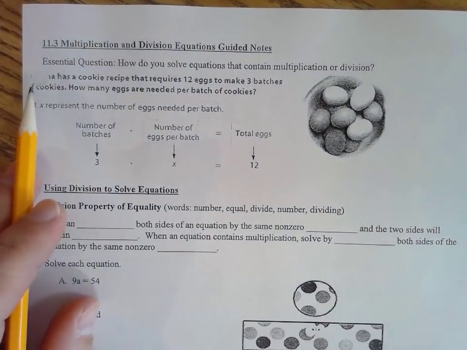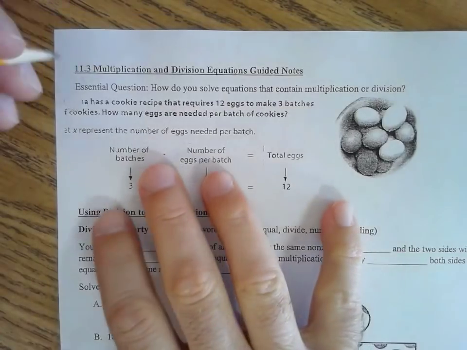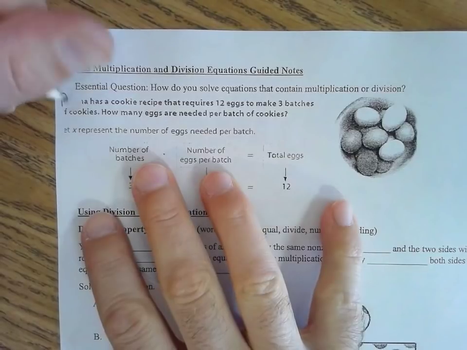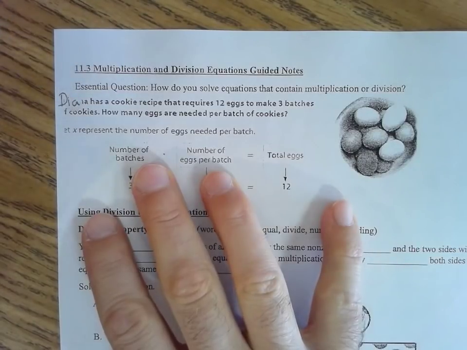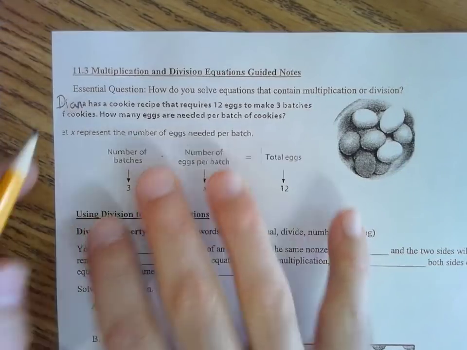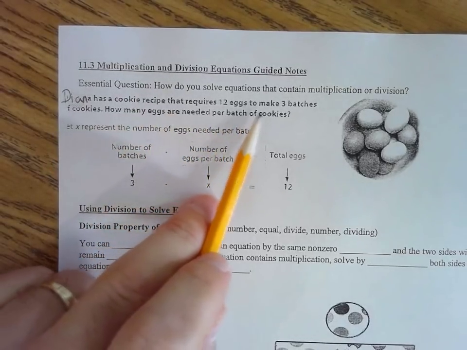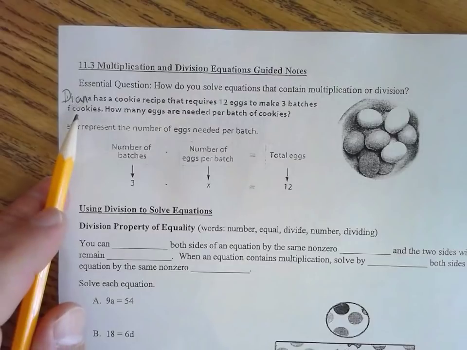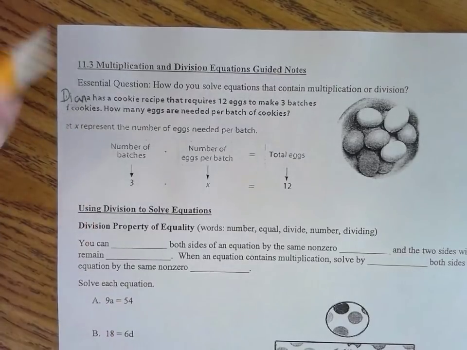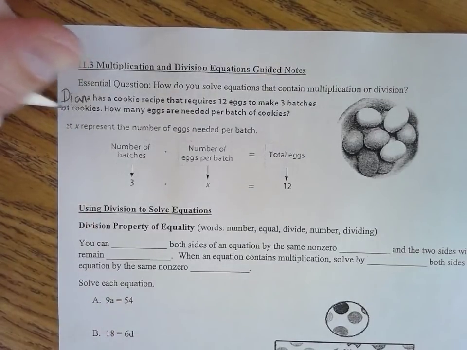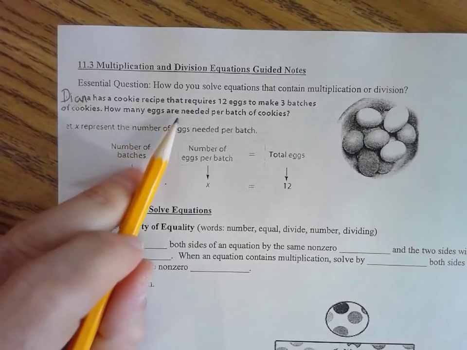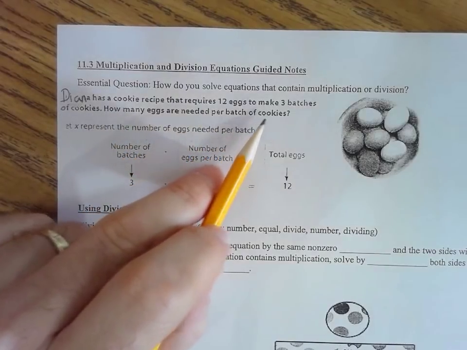Alright, so let's look at an example problem here. This is supposed to say Diana up here. Diana has a cookie recipe that requires 12 eggs to make 3 batches of cookies. This should be of cookies here. Alright, how many eggs are needed per batch of cookies?